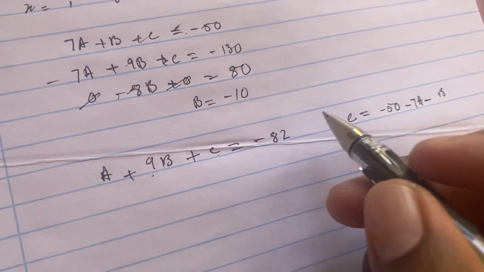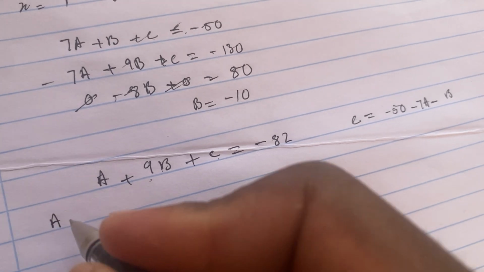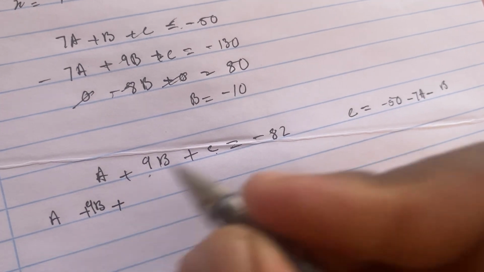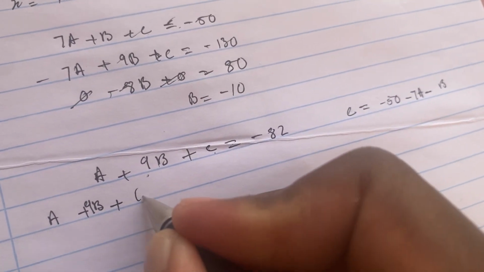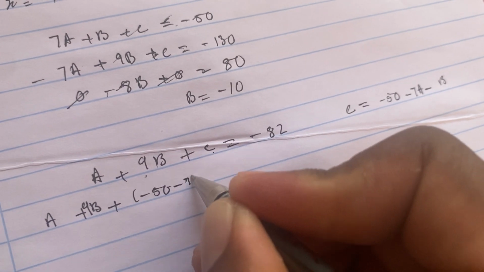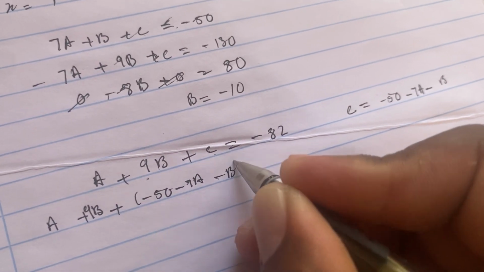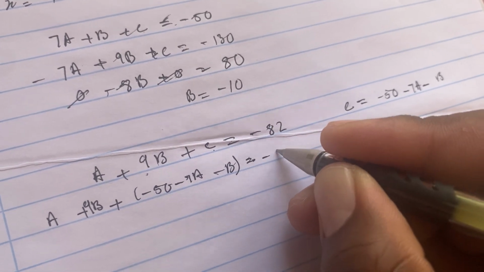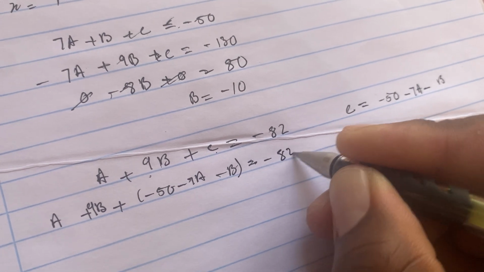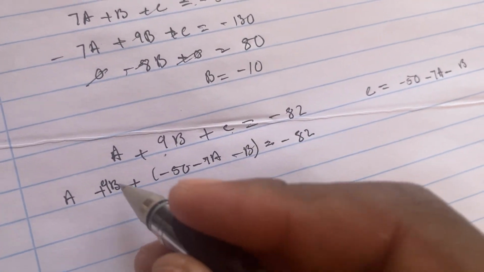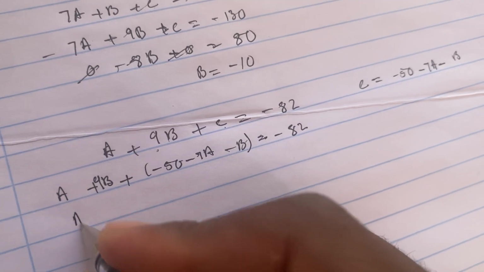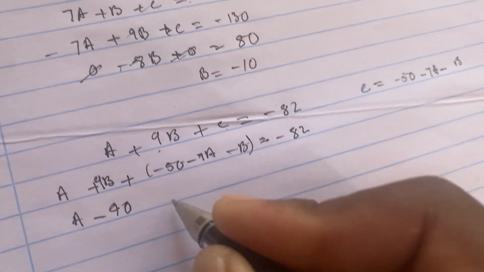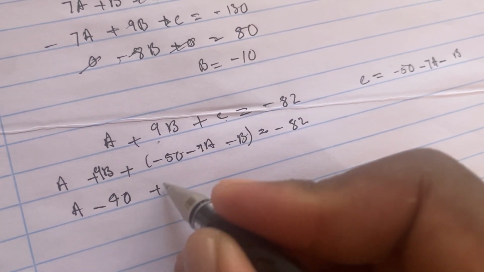So you have a plus b or 9b plus this one, which is negative 50, negative 7a, negative b. Note that we already have b, so we can just put 10 in there. So it's negative 82 equals negative 82. We can put negative 10 in there. So there will be a minus 90. And then we have plus or minus 50.